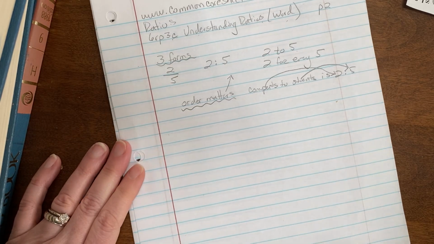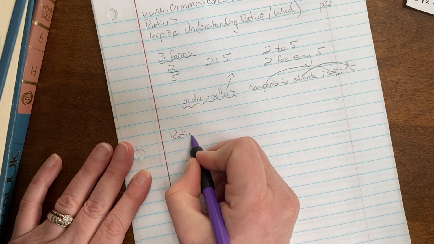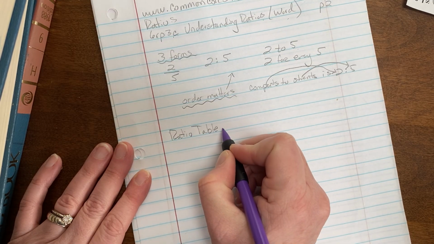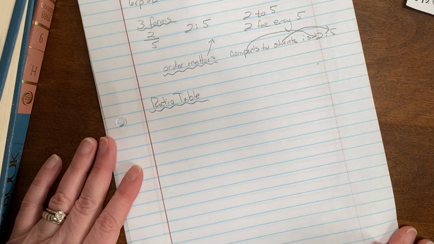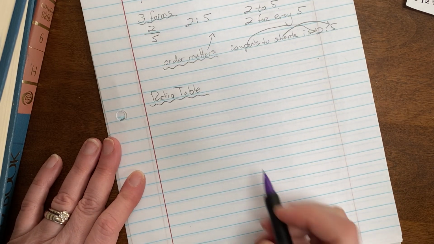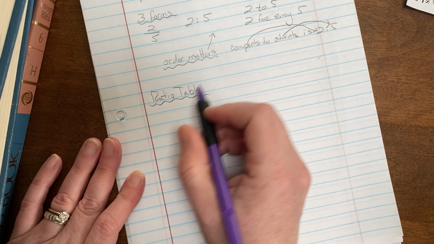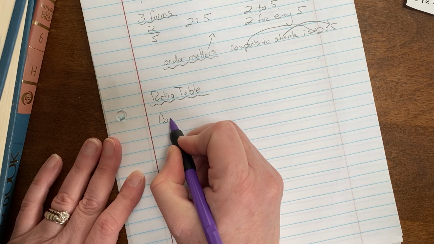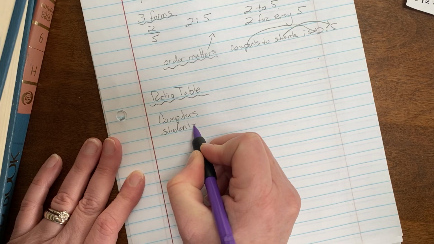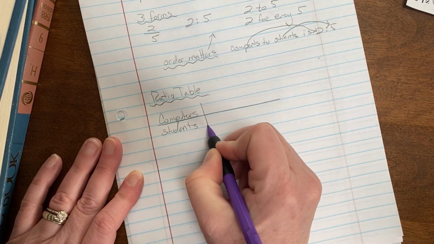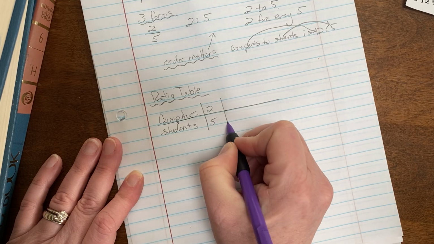The last thing that I'm going to talk about here is what I call a ratio table. When in doubt, we're going to ratio table it out throughout the entire unit. Ratio tables are just an organizing tool that we use when we learn ratios at our school. So we always start with the labels. So here we would start with computers first, and then students below it. And I have a printout of this from Molly. Computers was 2, students was 5.